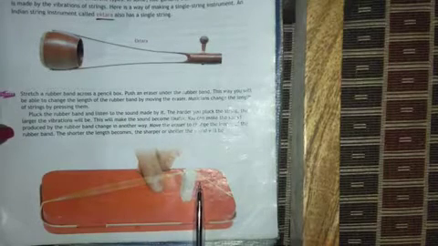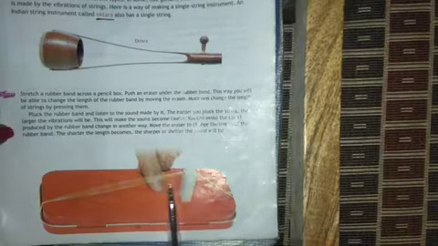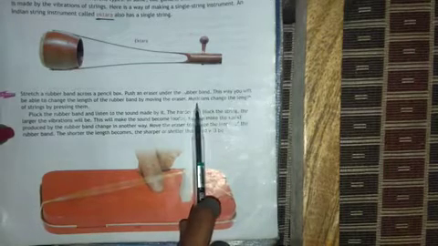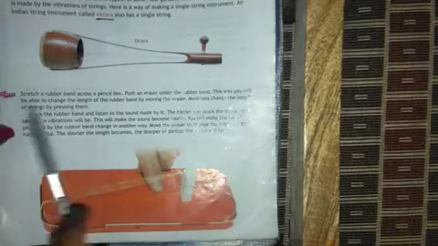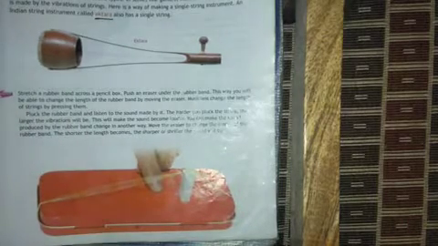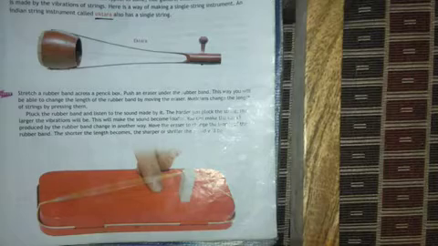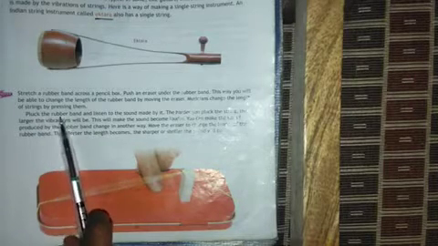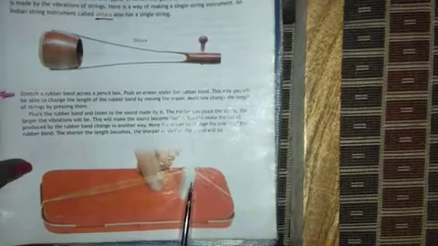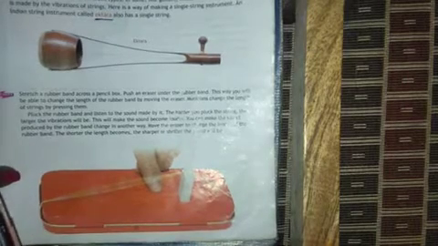Of course, when you move the eraser, you are able to change the length of it. Musicians change the length of strings by pressing them. So how will the musicians change the string? By pressing it. Pluck the rubber band and listen to the sound made by it. Now immediately pluck the rubber band, you'll get a sound.